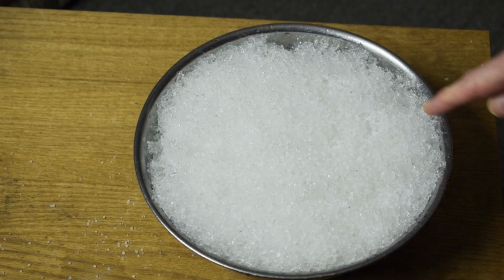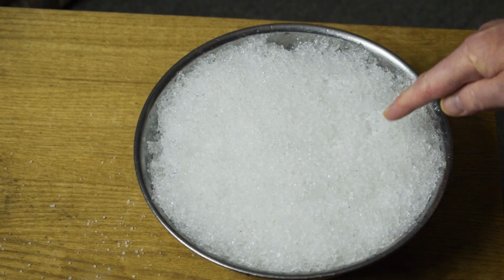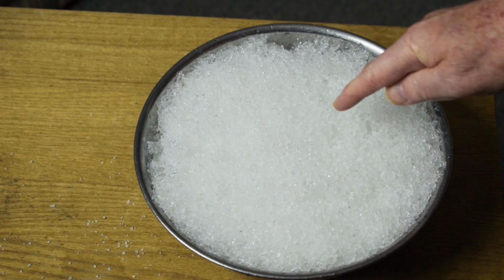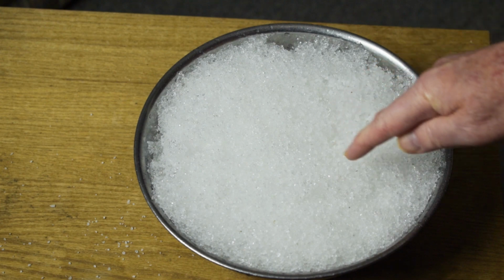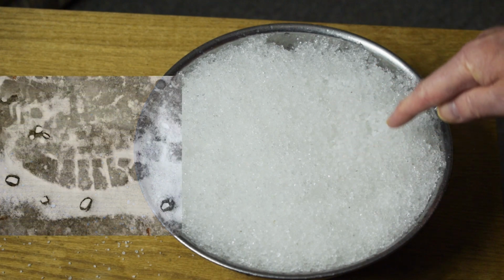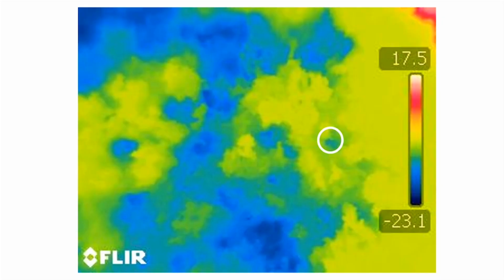Where the most salt was sprinkled, we can see pits where the grains have melted down into the snow. This is similar to the melting around the salt grains in this photo from the start of the video. Looking more closely at the thermal image, we can see cooling of the snow surface around the salt grains or clusters of salt grains. So the salt grains have caused some melting and cooling of the snow around the salt grains. Cooling associated with melting is a head scratcher and needs an explanation.